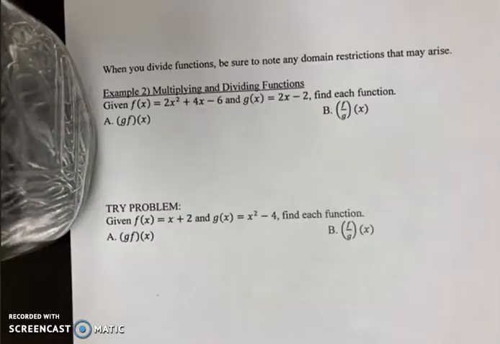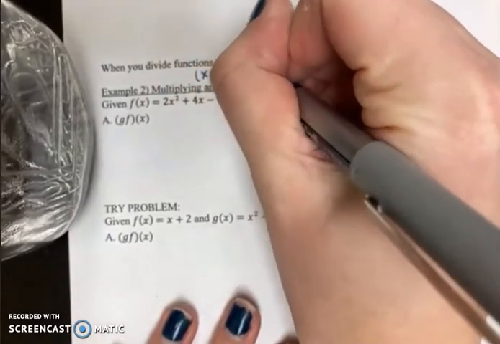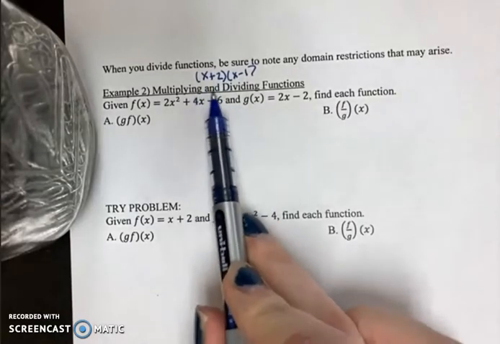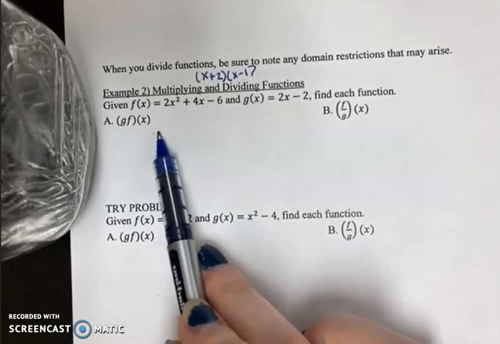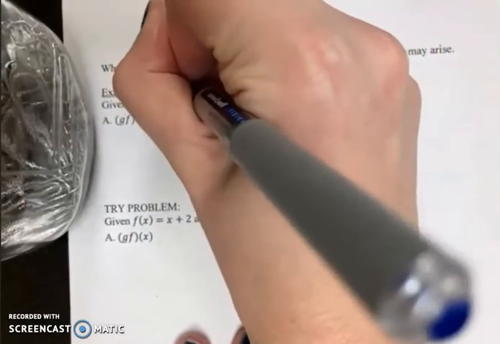Example 2 is when we're multiplying and dividing functions. When we multiply two expressions together, like x plus 2 and x minus 1, normally we would just FOIL this out. So we're going to do the same thing. When we have two functions multiplied together, we're going to FOIL. So I'm going to put FOIL by where it says multiplying.